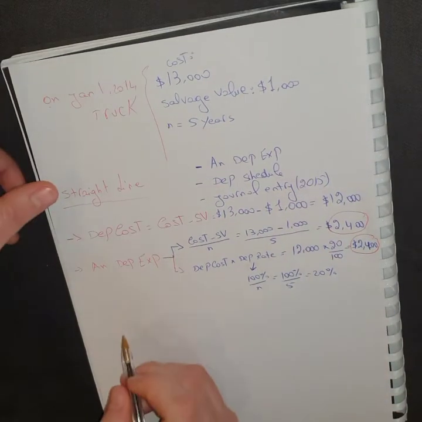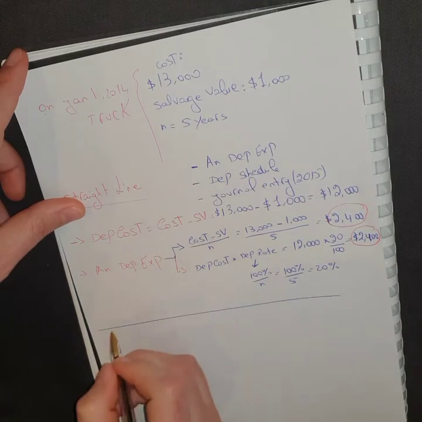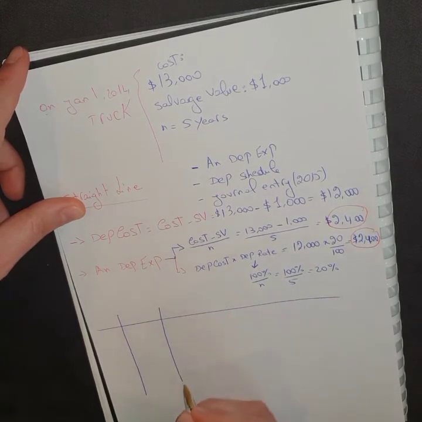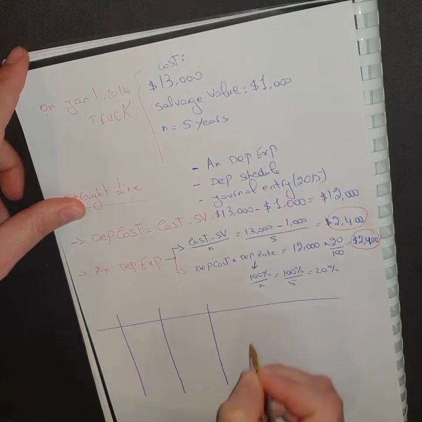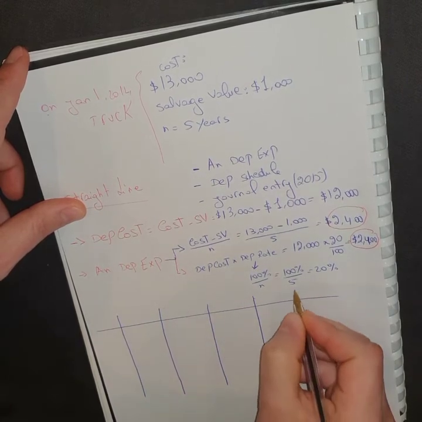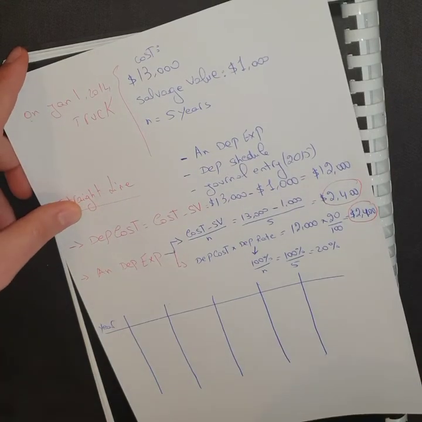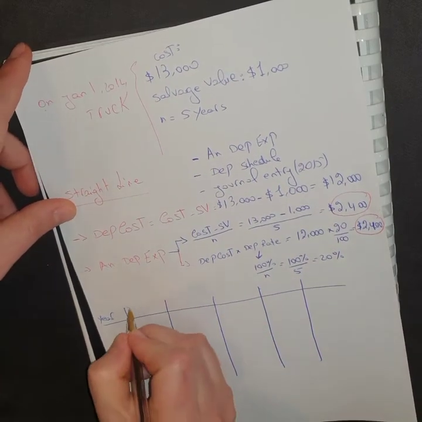Now for the depreciation schedule, the first column is for the years. The second one is for depreciable cost.